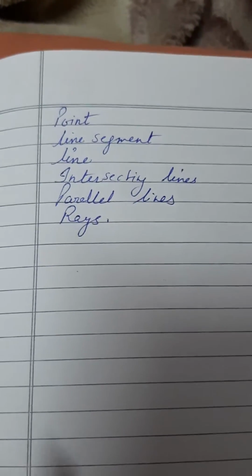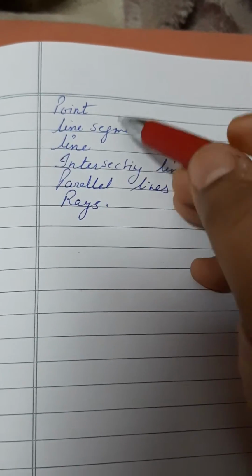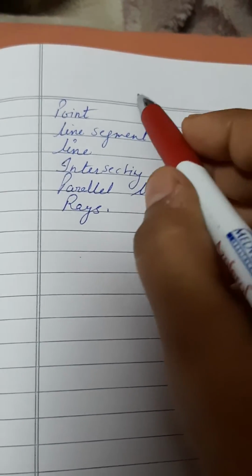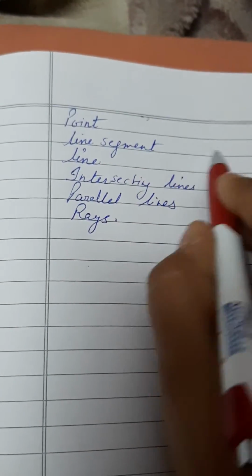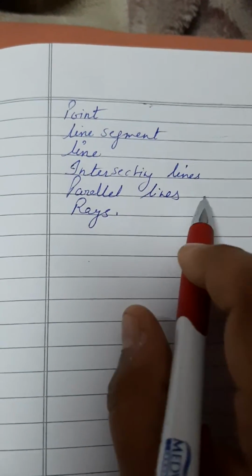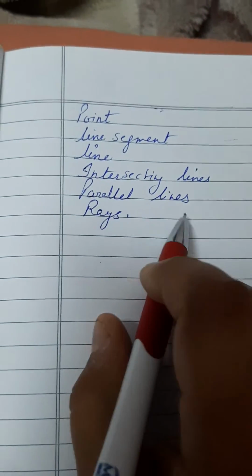You can see so many examples of these things in your house, and you can understand these things like point, line segment, line, intersecting lines, parallel lines and rays, and you can comment in the comment section.